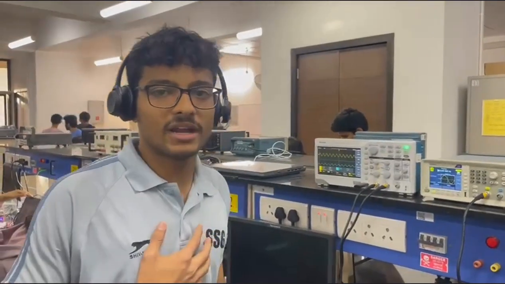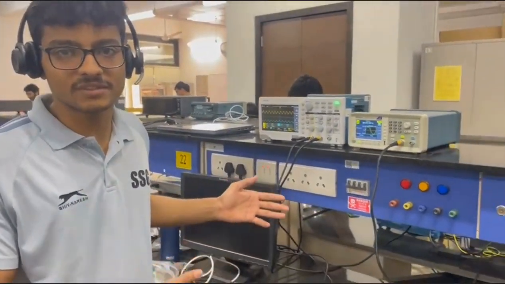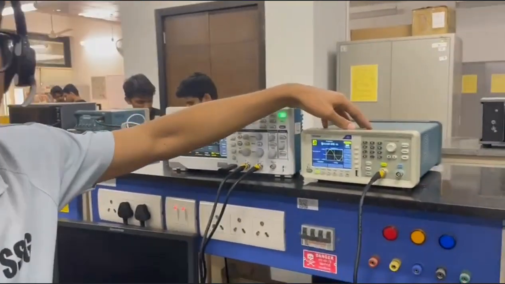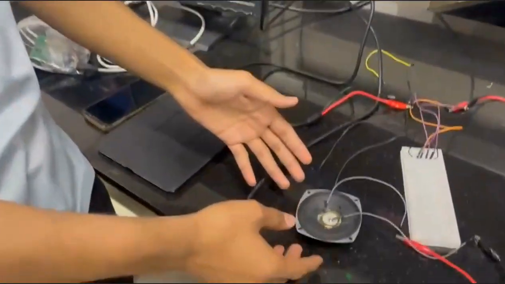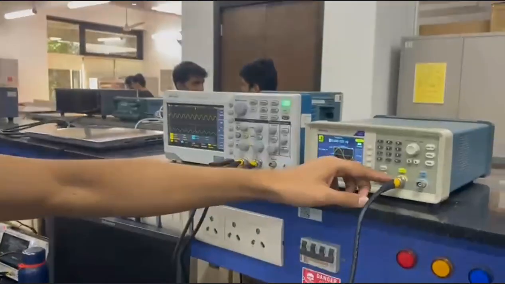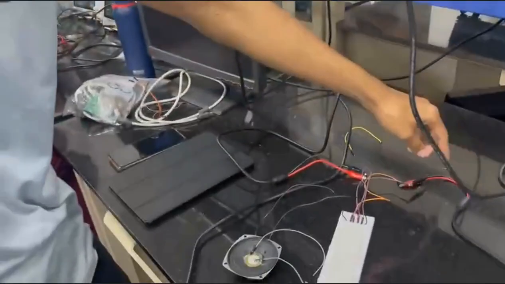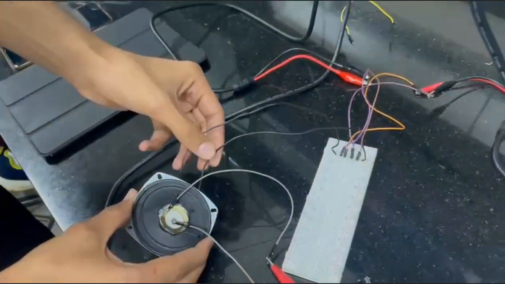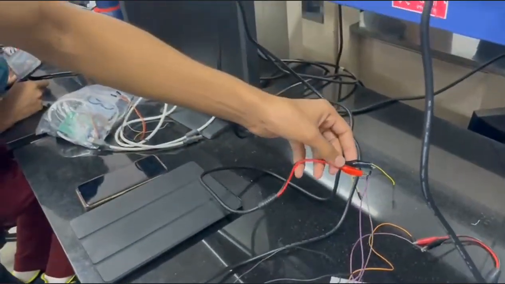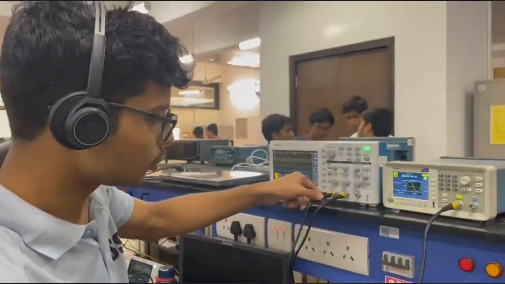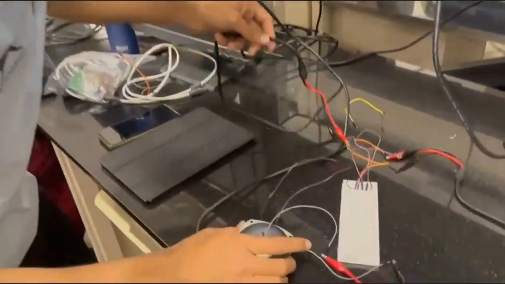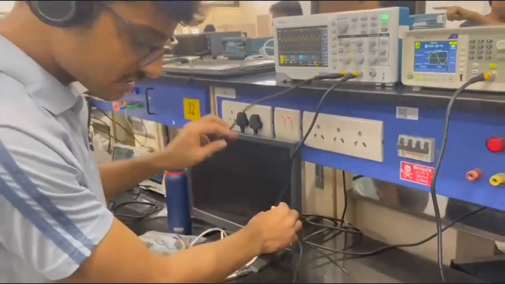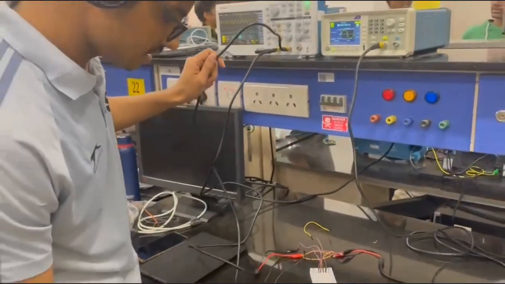My name is Aditya Yadav and I am demonstrating the first task of the first assignment of ES 116. This is a signal generator and this is our setup of the piezoelectric speaker. The signal is coming out of this wire and is connected in parallel to the piezoelectric input, and simultaneously we are taking an output in the oscilloscope through channel 1, and the second channel output is taken from the speaker this way.